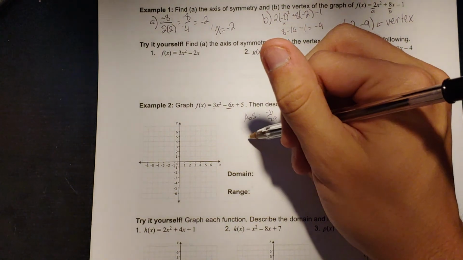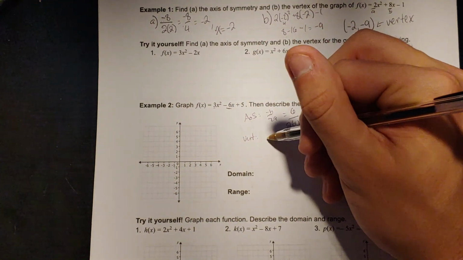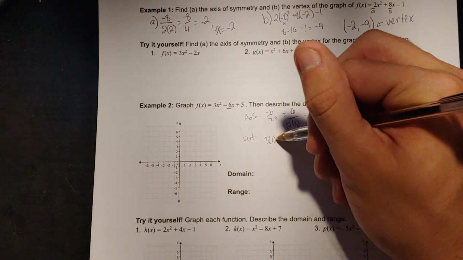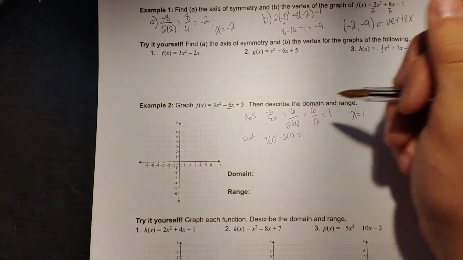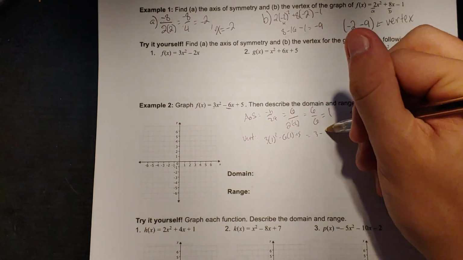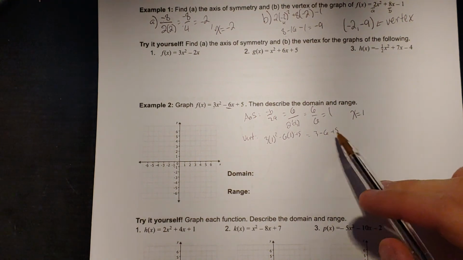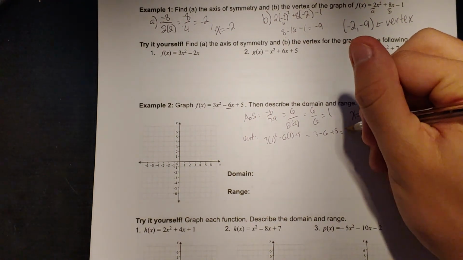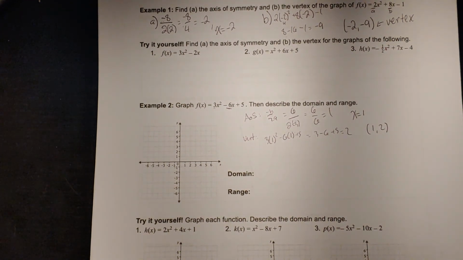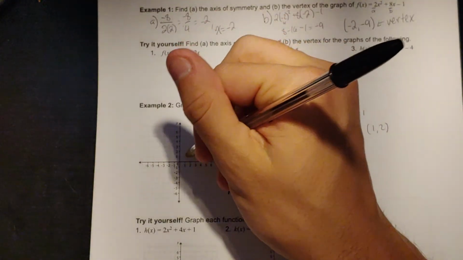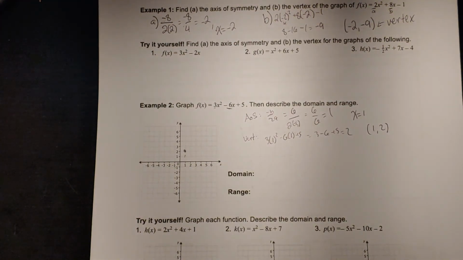That's where my axis of symmetry is, right at x equals 1. And now I'm going to find the vertex. I just plug in 1 into x. 3 minus 6 plus 5. 3 minus 6 is negative 3, plus 5 equals 2. So it's going to be at 1, 2. That's where my vertex is.